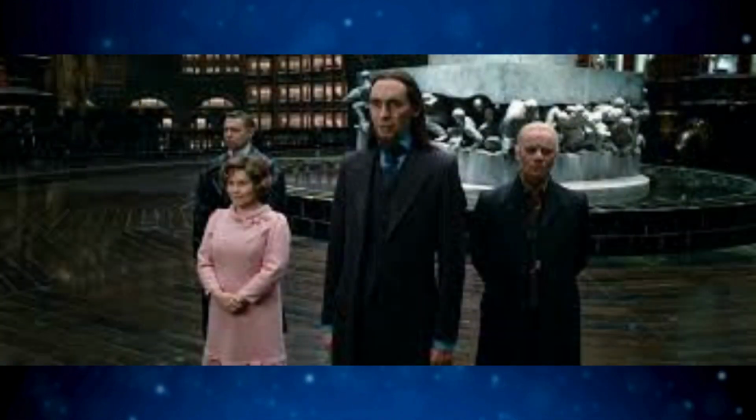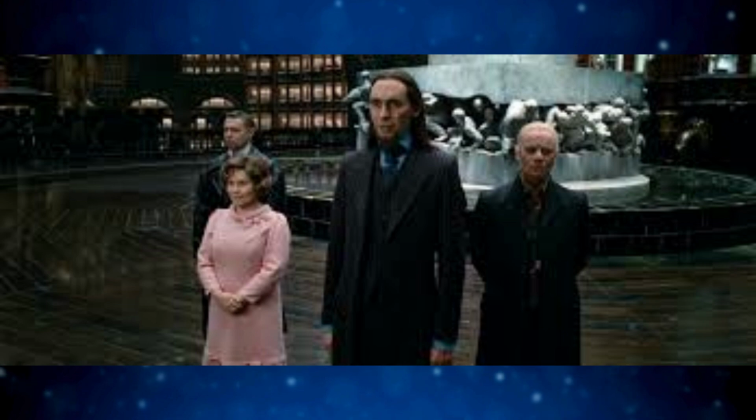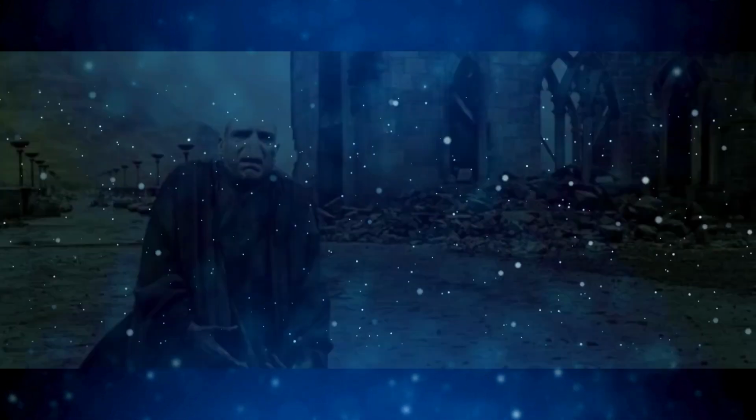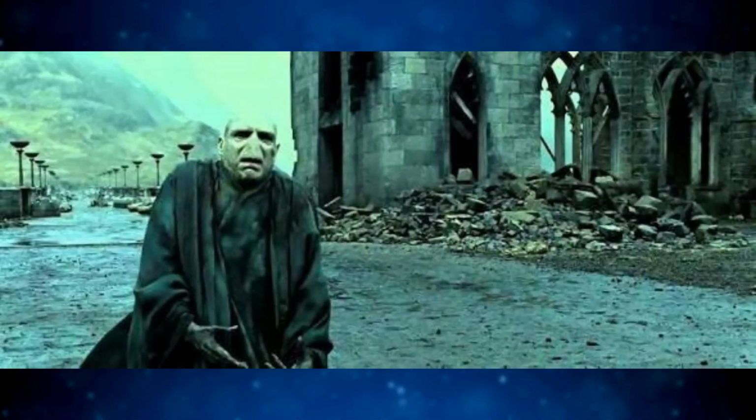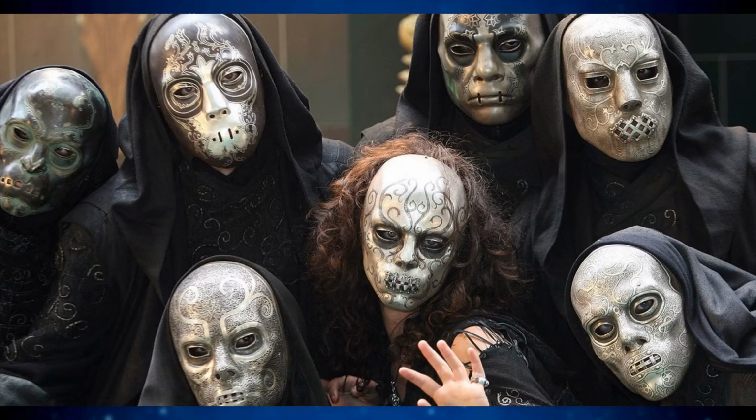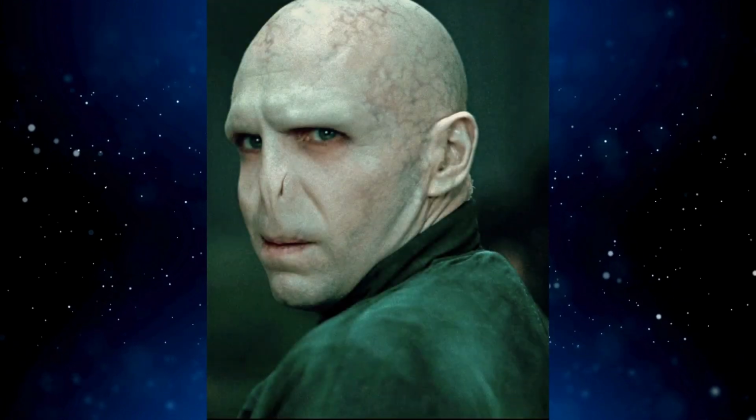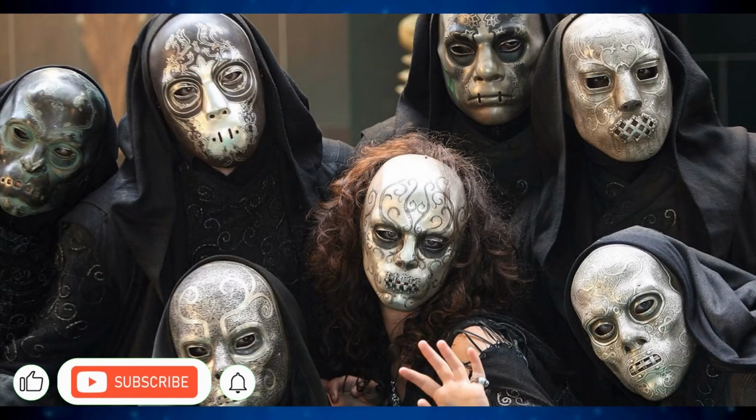What happened to the Death Eaters after Voldemort's fall? With Voldemort permanently destroyed and his Horcruxes gone, the Death Eaters fell into chaos. Many were captured and imprisoned in Azkaban, while others were hunted down. Some, like Draco Malfoy, renounced their allegiance and sought redemption, while others, like Bellatrix Lestrange, died fighting for their cause.